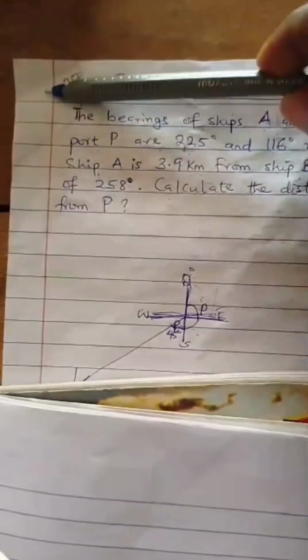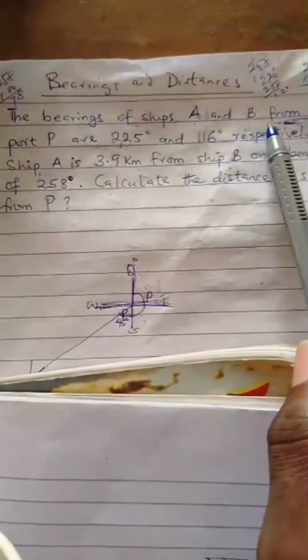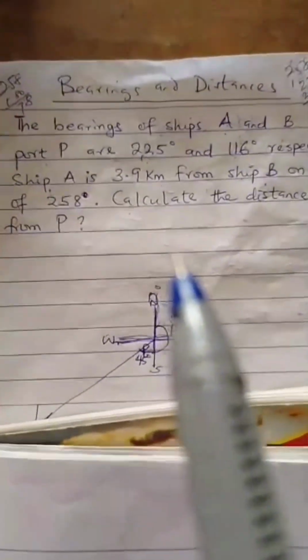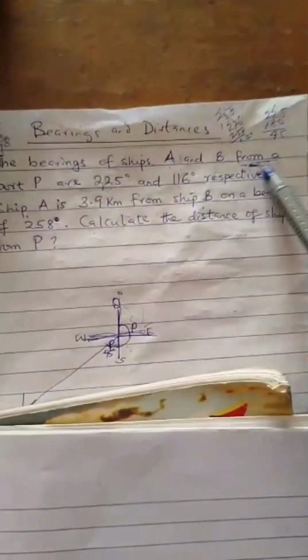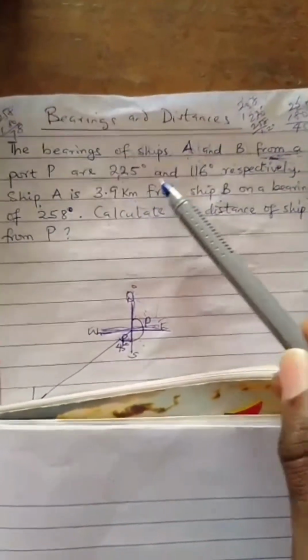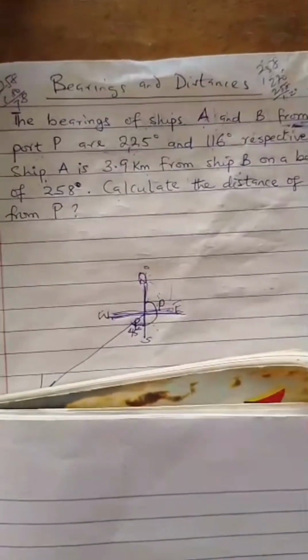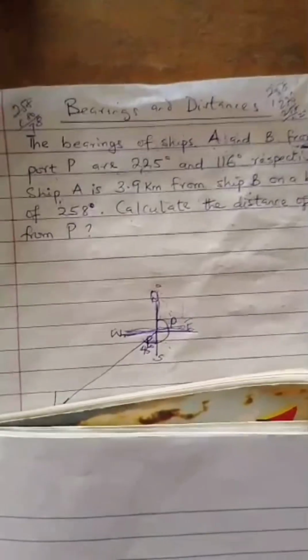So let's look at this question under bearings and distances. The bearings of ships A and B from a port P are 225 degrees and 116 degrees respectively. Ship A is 3.9 kilometers from ship B on a bearing of 258 degrees.